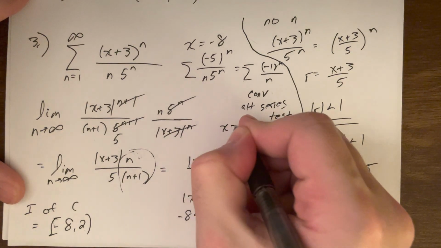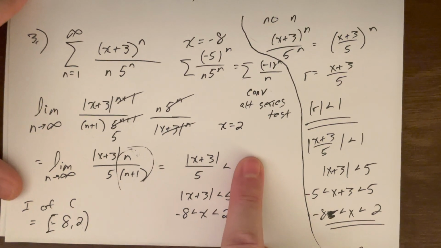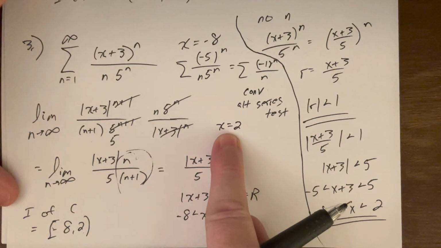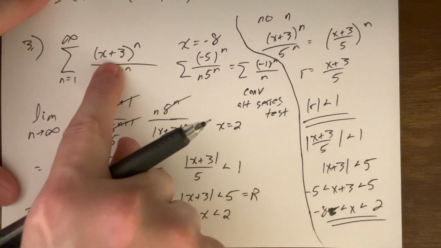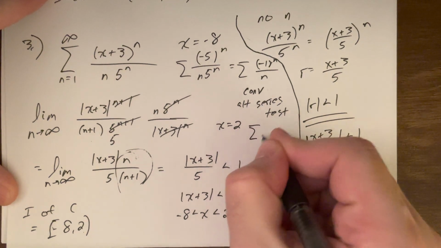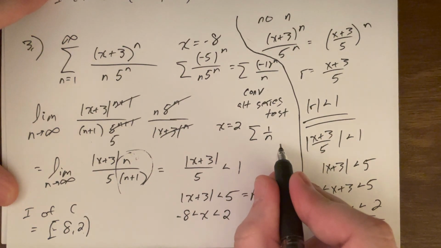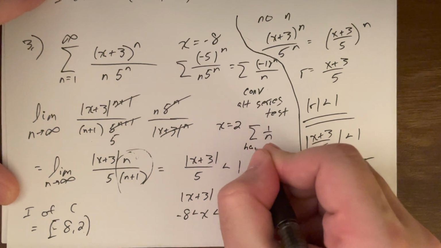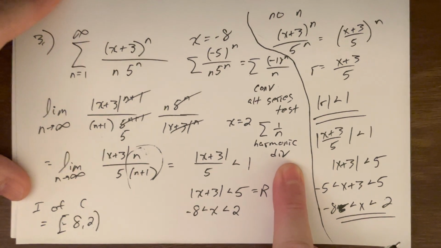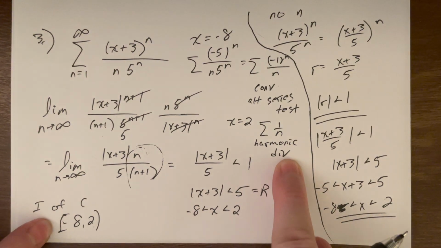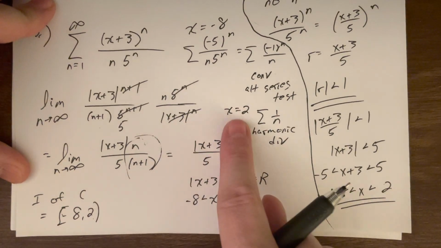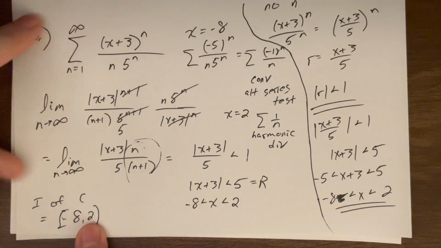But if you looked at x equals 2, sorry, I didn't give myself a lot of room here. We'll do another one in just a moment. But if we let x equal 2, this would be 5^n over 5^n. They'd cancel completely, and you would just be left with 1/n, which we know is the harmonic series, so that diverges. That's why I got the bracket on -8. When I let x equal -8, I ended up with something that converged, but when I let x equal 2, I ended up with something that diverged.